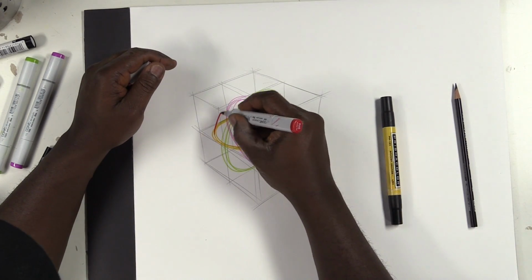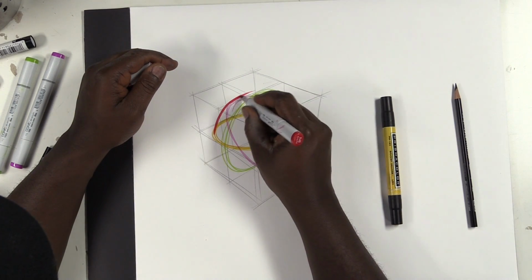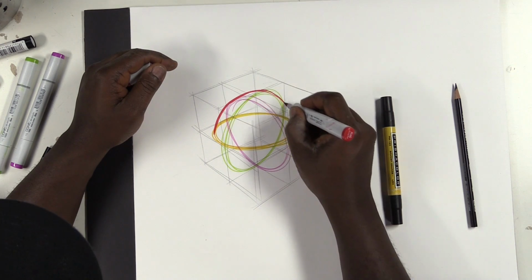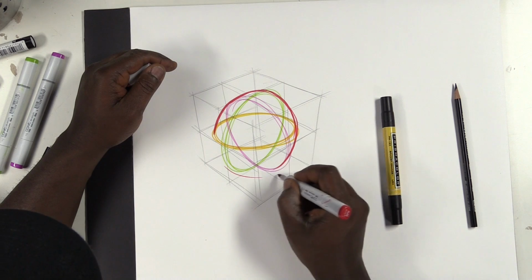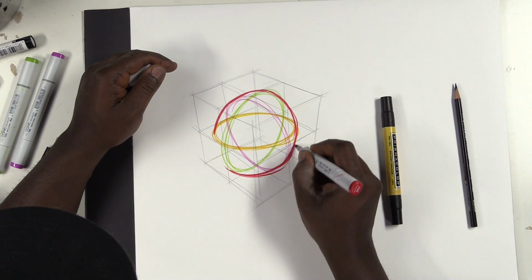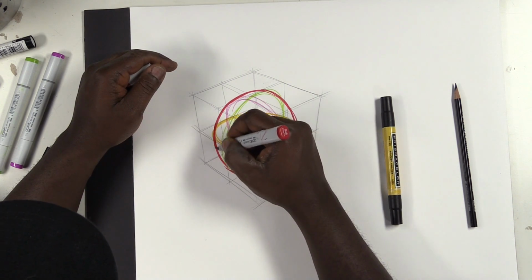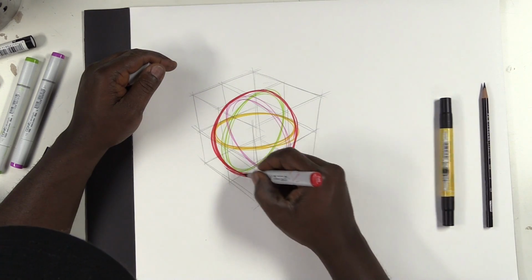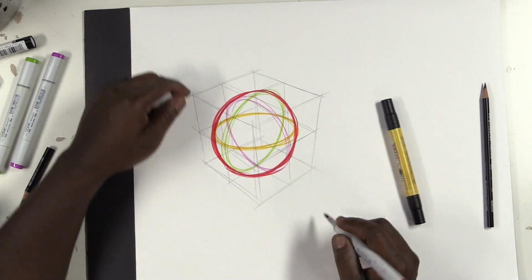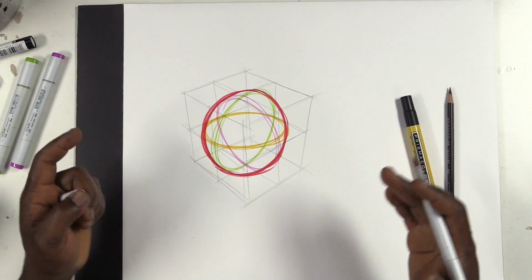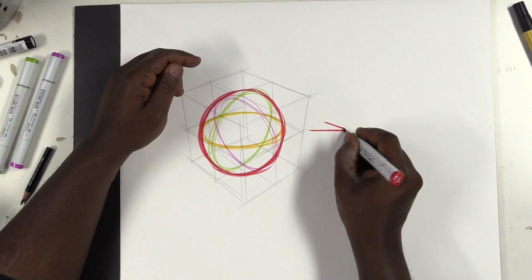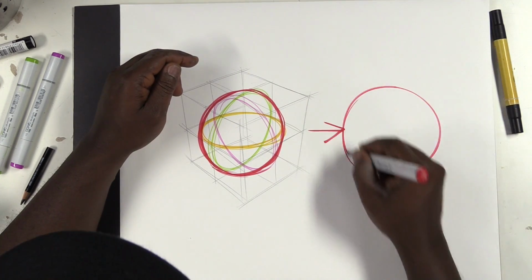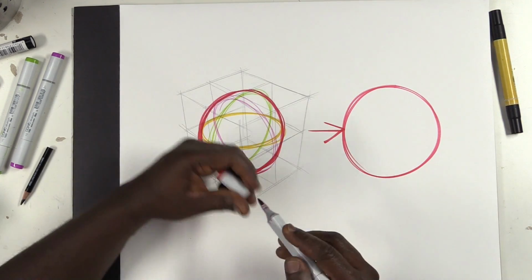So if I take this red and trace the outside really slowly, you can see where these are all touching, I end up with a shape like this, like a ball. And that's how you can understand a sphere in perspective. It is essentially a ball, just a circle like that.